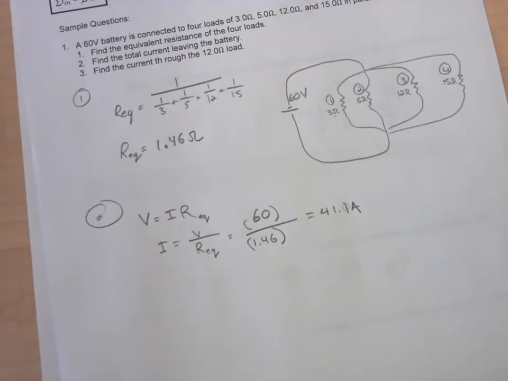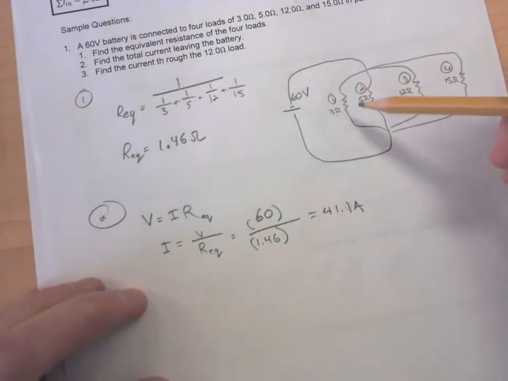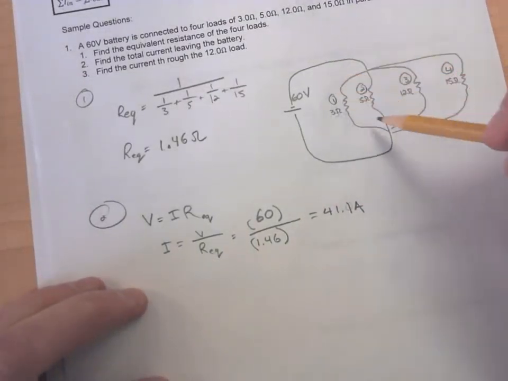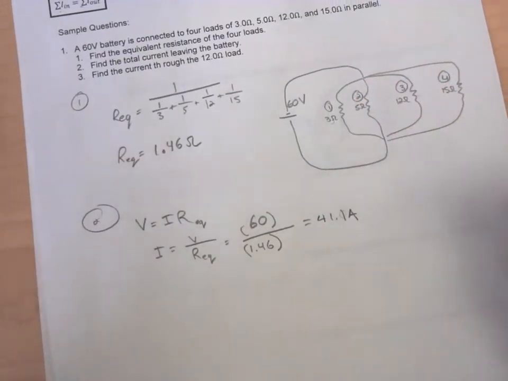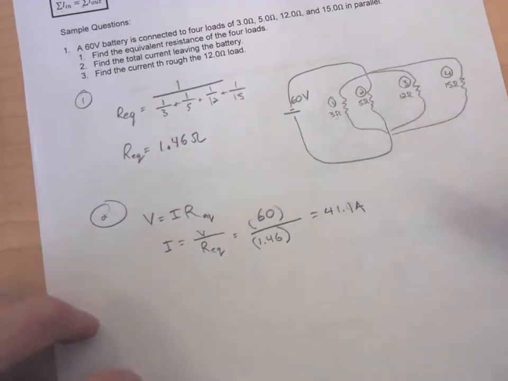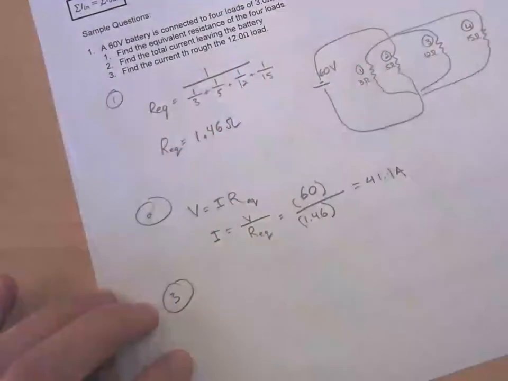That would be a lot of amps, and it would heat up very quickly. I guess this is one thing to note: when you put too many parallel circuits together, you're going to increase the heat of whatever the whole circuit is by a lot. So 3, find the current through the 12 ohm load.